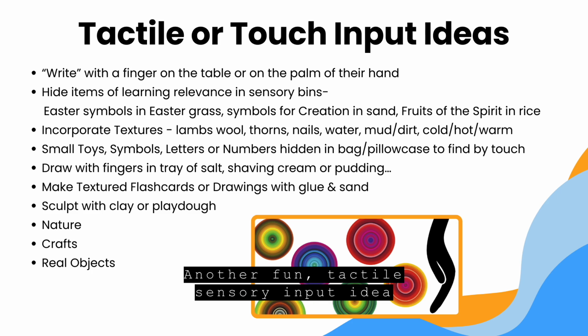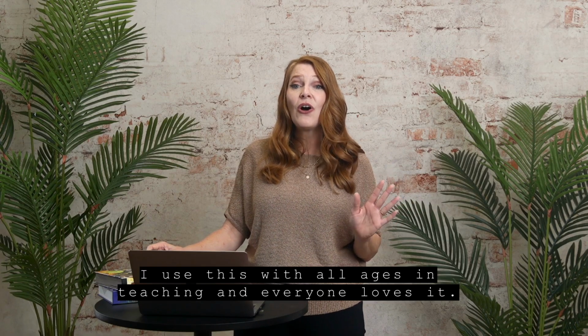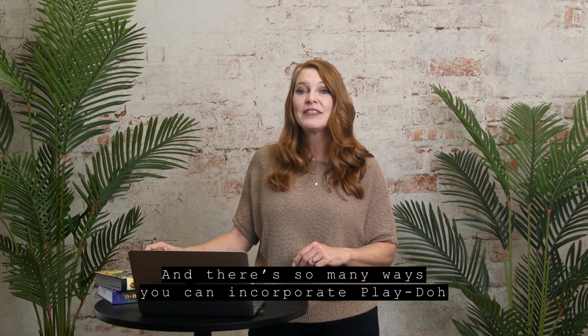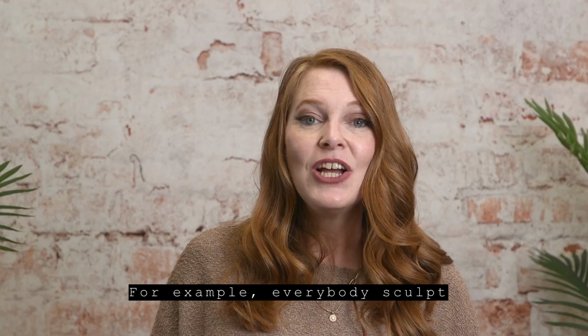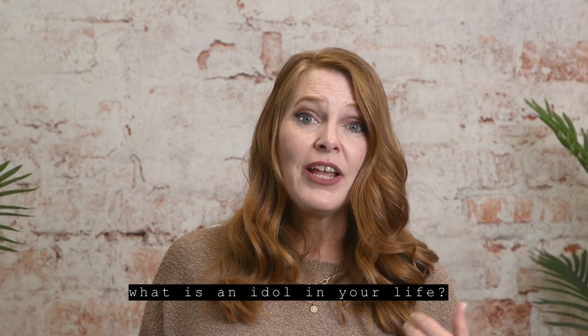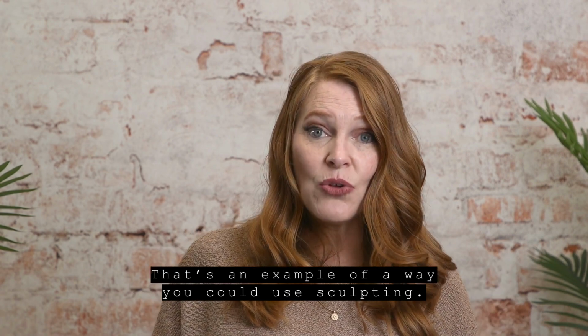Another fun tactile sensory input idea is using Play-Doh or clay. I use this with all ages in teaching and everyone loves it. And there's so many ways you can incorporate Play-Doh or sculpting into your learning. For example, everybody sculpt what is an idol in your life. That's an example of a way you could use sculpting.